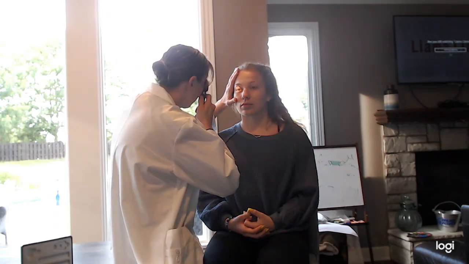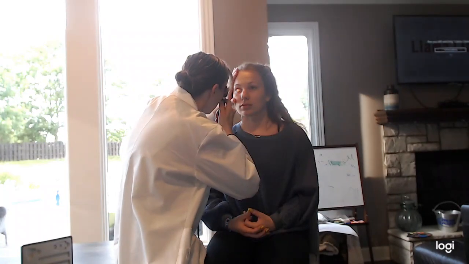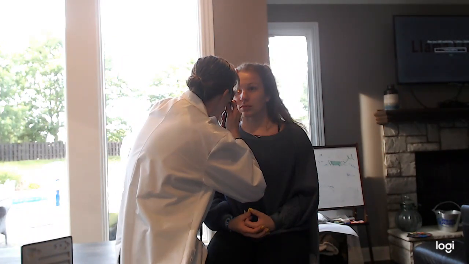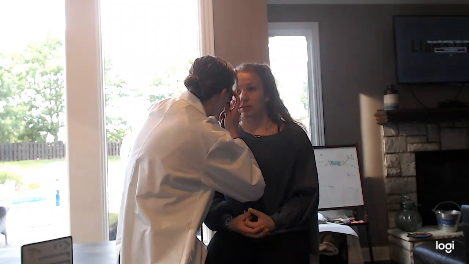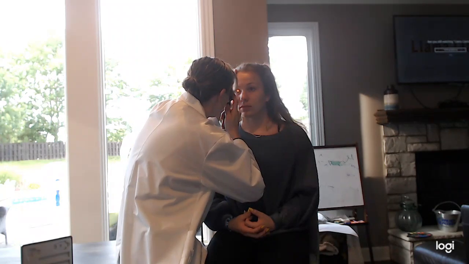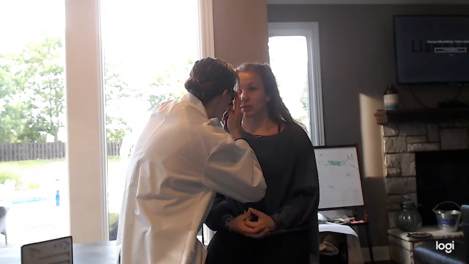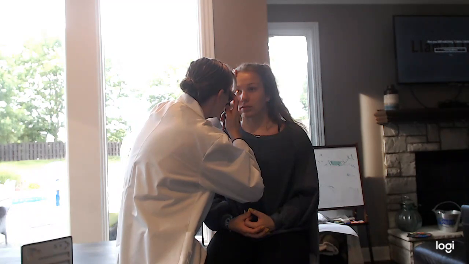I'm looking for the red reflex. Once I find that, I'm going in to look at the interior of the eye, the retina. I want to see the optic disc and the cup and make sure that it is a good ratio. I'm looking at the vessels of the eye. You want to make sure there's no hemorrhages there. And everything in that eye looks good.